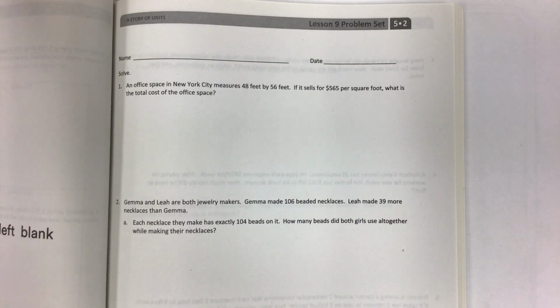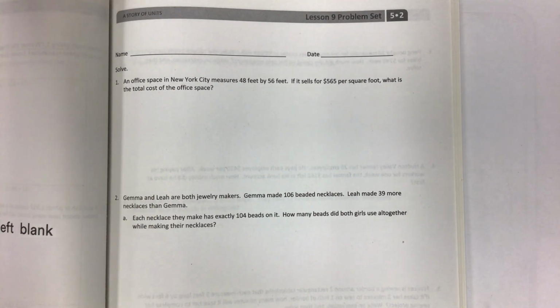Hi kids. Okay, so get ready to buckle yourselves in because lesson 9 is word problems. And it may take more than 10 minutes for me to get through all these, so let's get started. And no, we're not going to write down the objective.